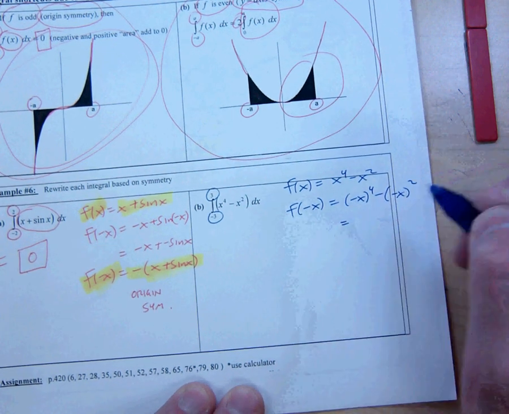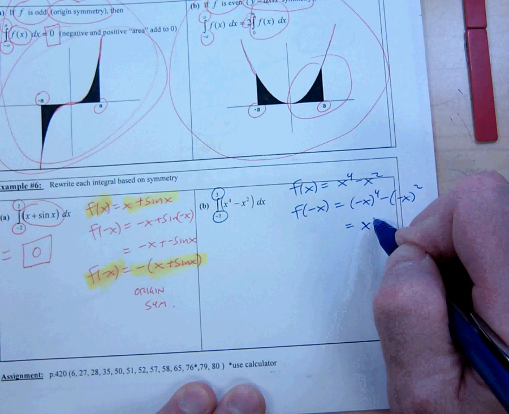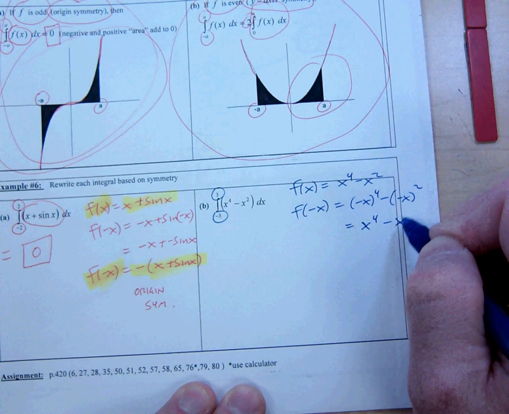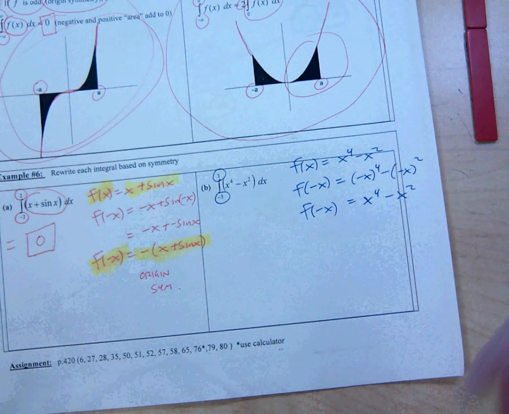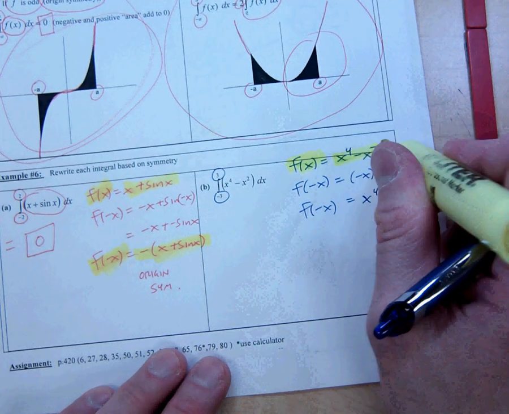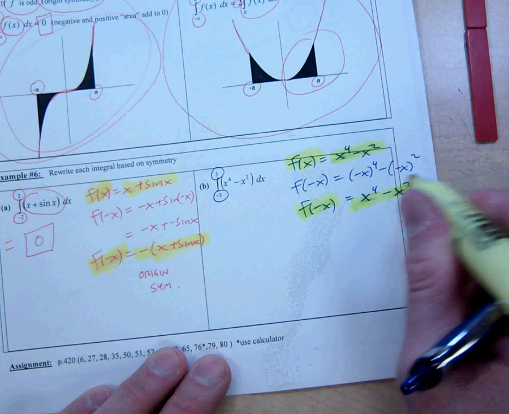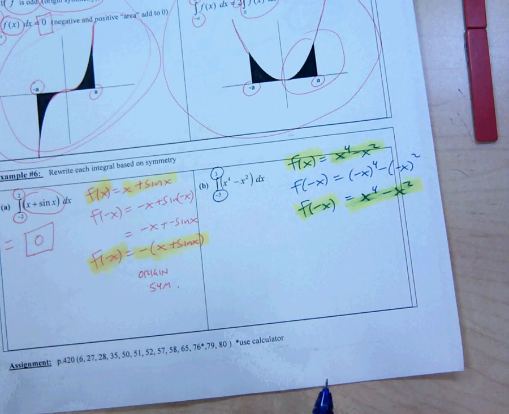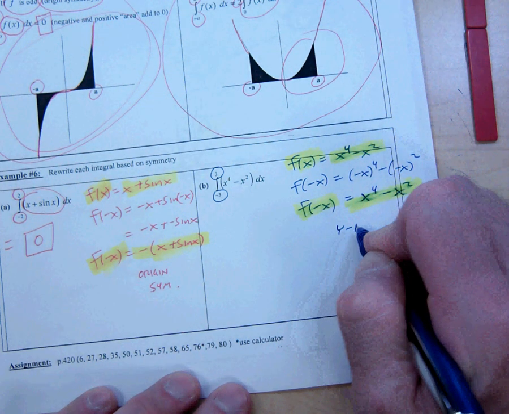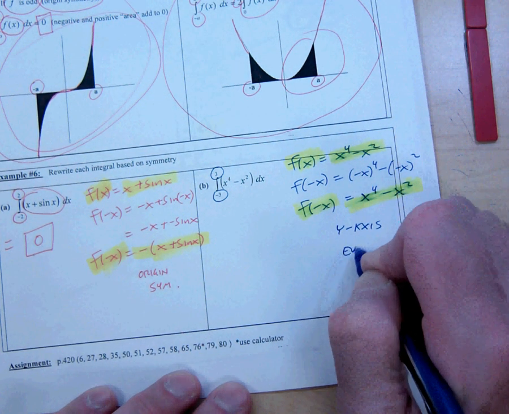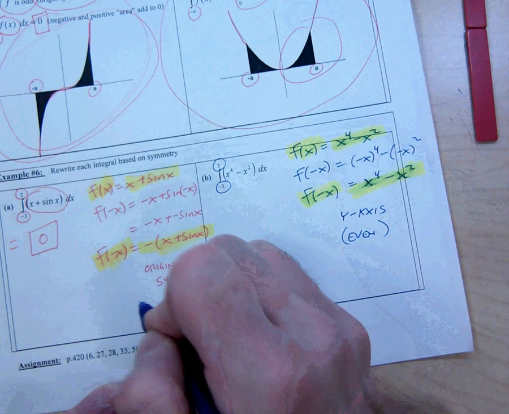Okay, so with that in mind, if I simplify this, I get this. And now, when you compare f of x with f of negative x, they're the same function, aren't they? Which means this has what? What type of symmetry? Yeah, it's y-axis symmetry. It's an even function, right? By the way, this one's odd, but whatever.